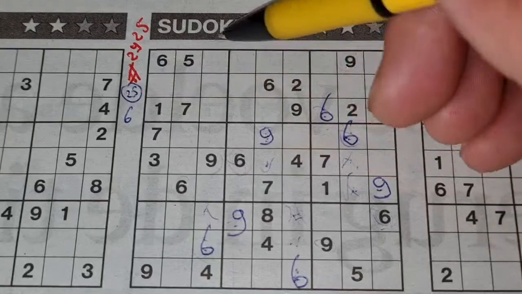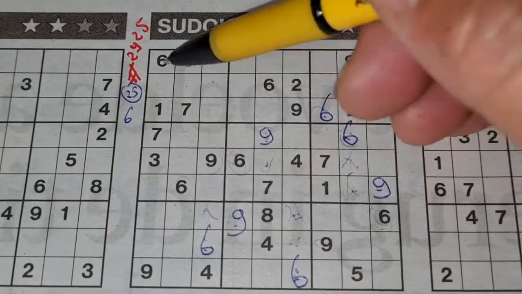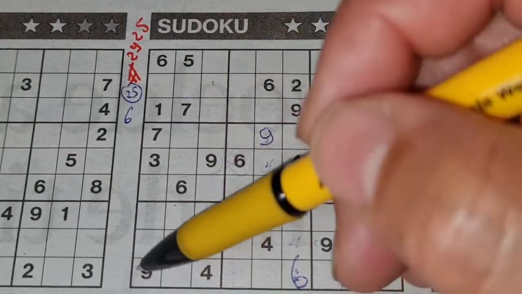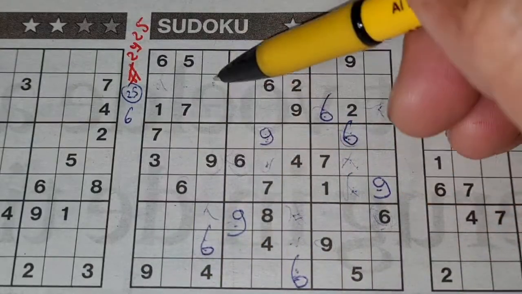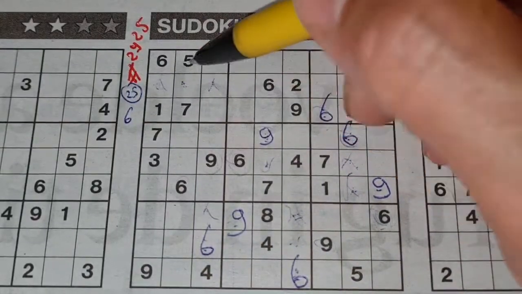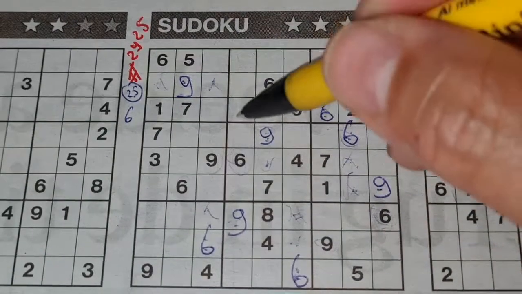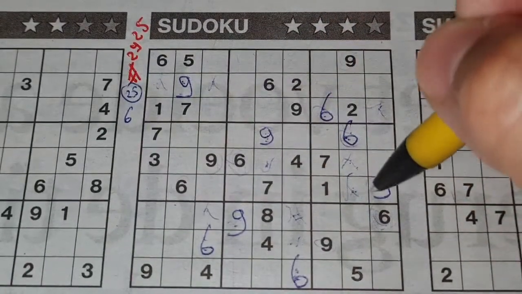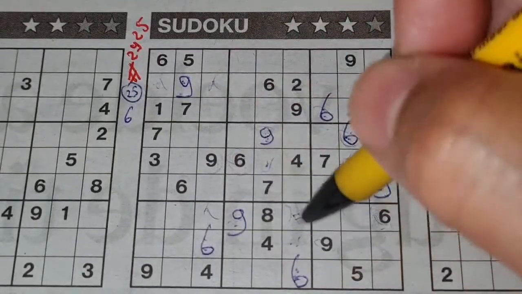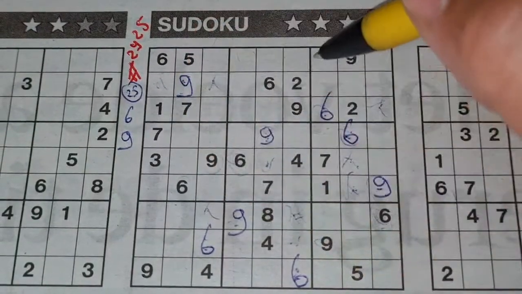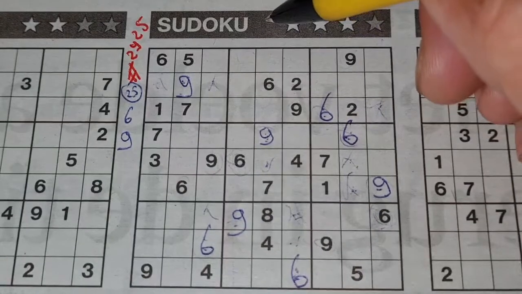9 in the first row, 9 in the third row. So in the row between, the second row, the only 3 places for the 9 are here or there. We see there 9, no 9 there, here 9, no 9 there. The only place for the 9 should be there. And all the 9s are used. I can see digit number 2, number 9. Alright.